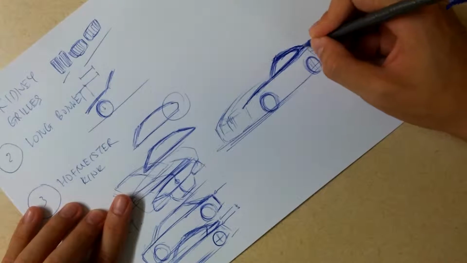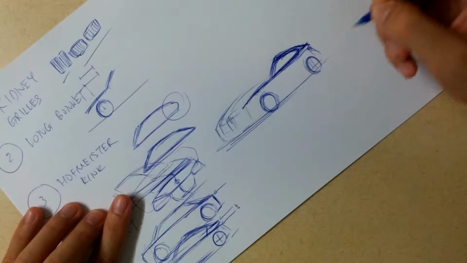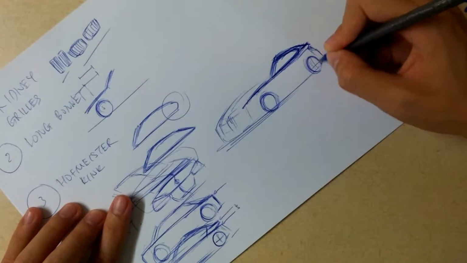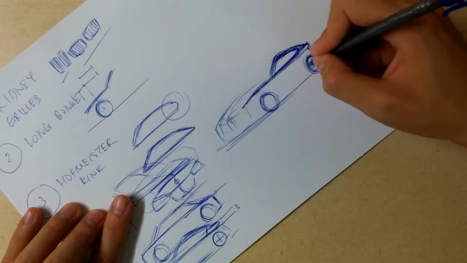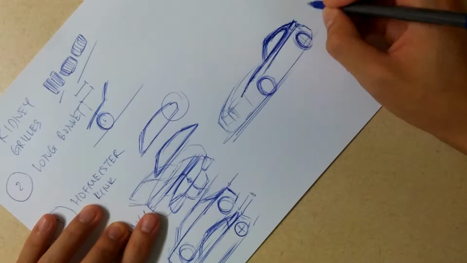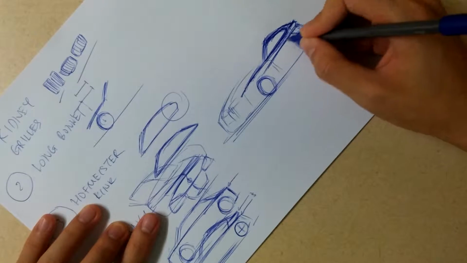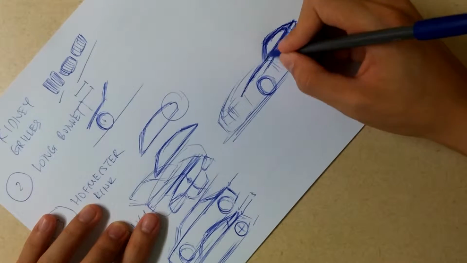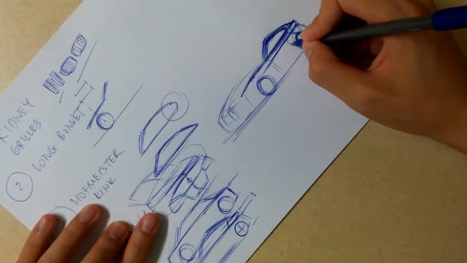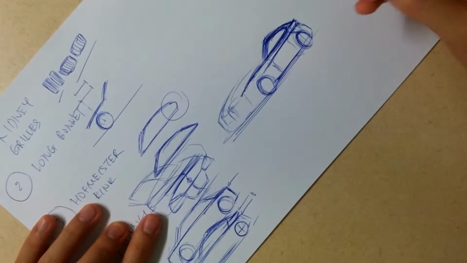So we intentionally make the boot higher than usual. So that's the fourth design cue of BMW's cars. Okay, so just add on the shoulder line. I have no idea what this car is all about, but perhaps something like a 4 series or something.